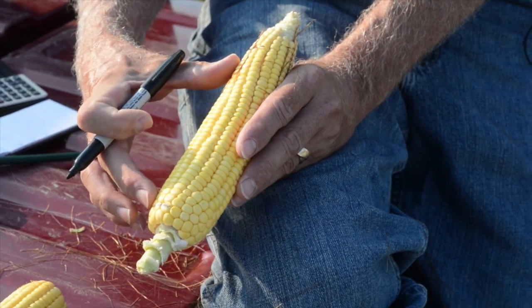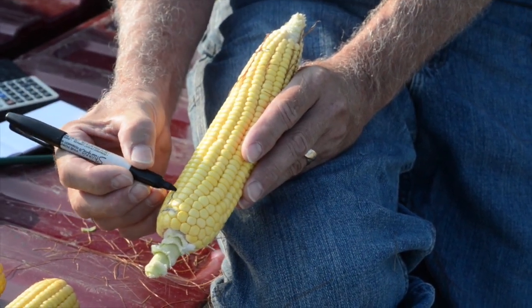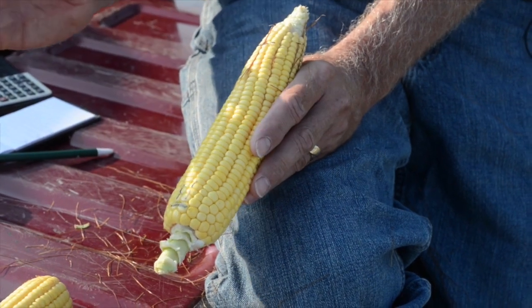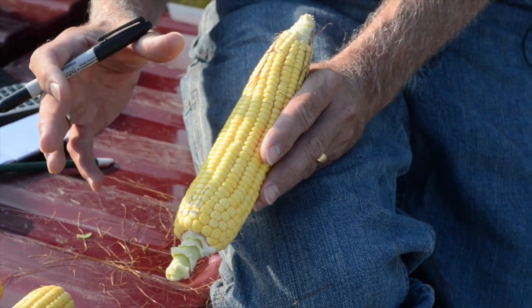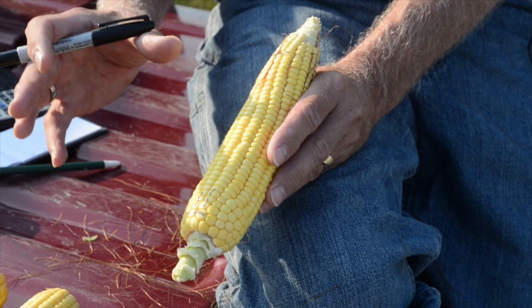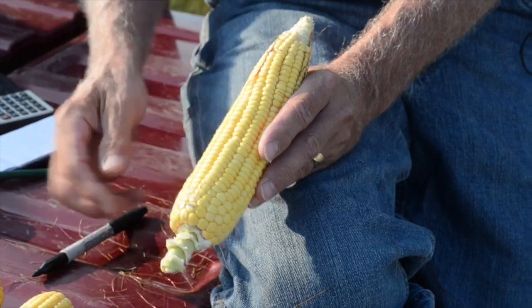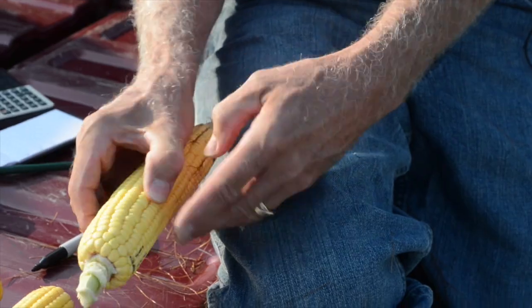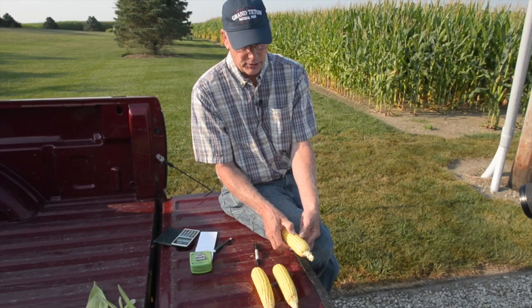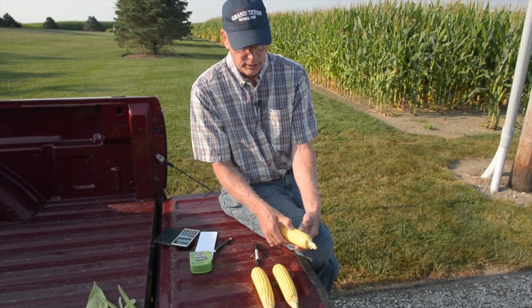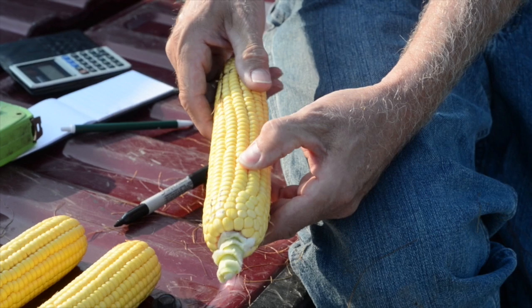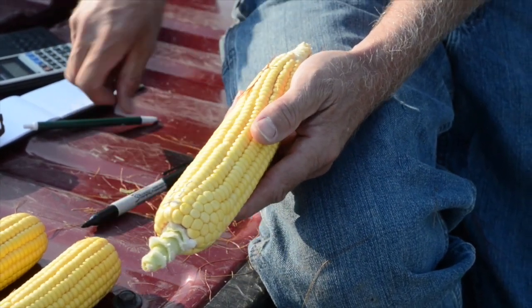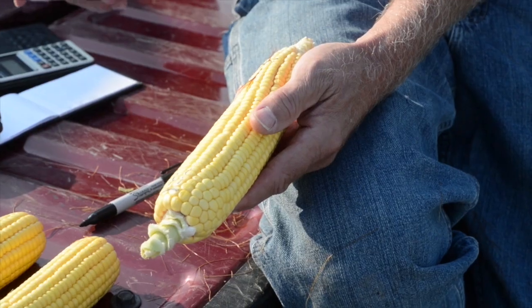So this will be the center section, and I usually mark 2 kernel rows. Interestingly enough, there are usually an even number of kernel rows around. So I'll say 2, 4, 6, 8, 10, 12, 14 kernel rows on this ear. I'll jot down that there are 14.